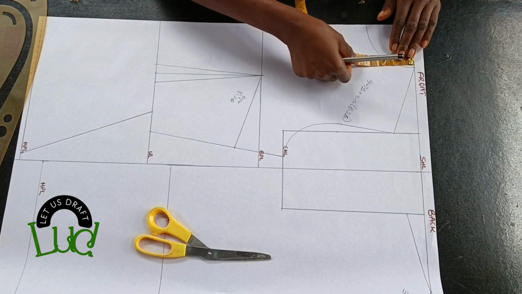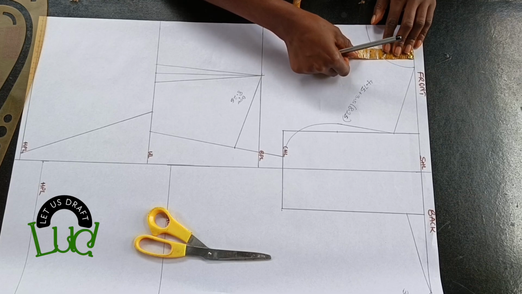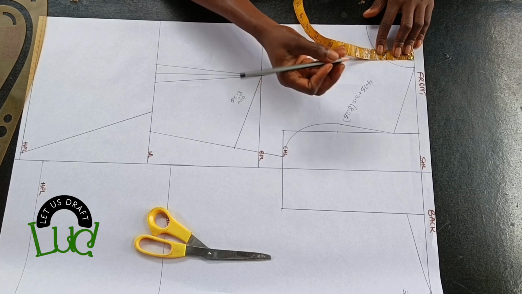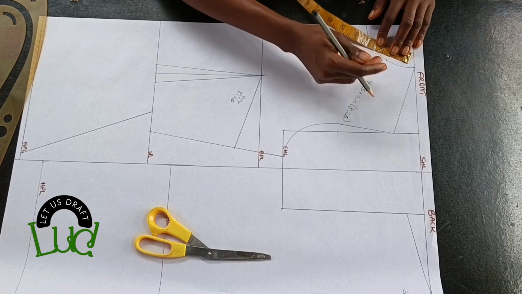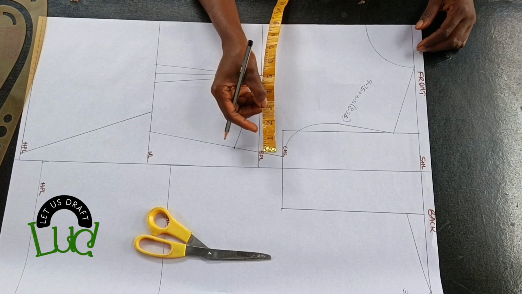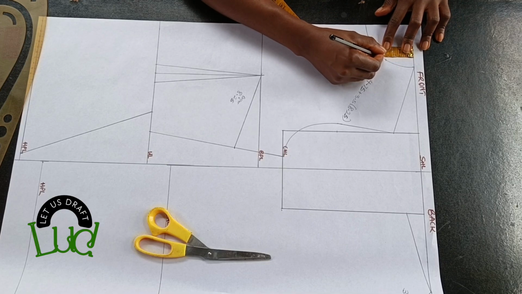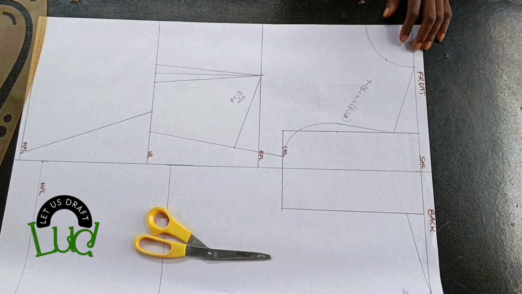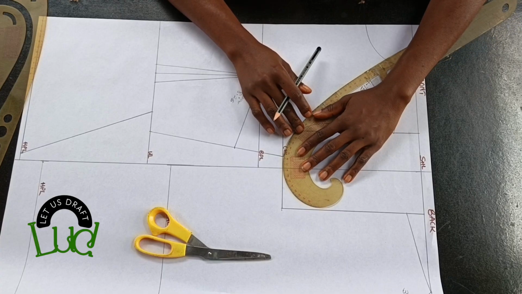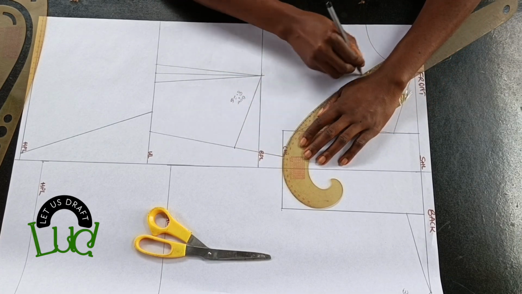Once I'm done with that, I'm going to come down here on this front neckline to 1.75. If your neckline is wider, you might need to just come down 2 inches, or better still, measure it around the neckline and measure your 2 inches, but I'm using 1.75 and it's here. Then I'm going to curve from that point to the armhole curve or to the bust width, just as you see me place my ruler like this.